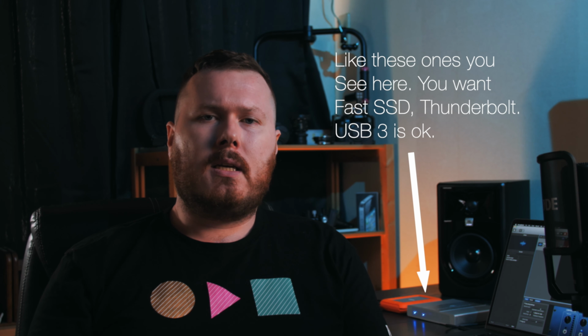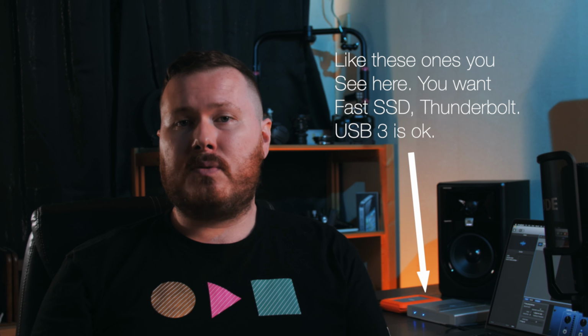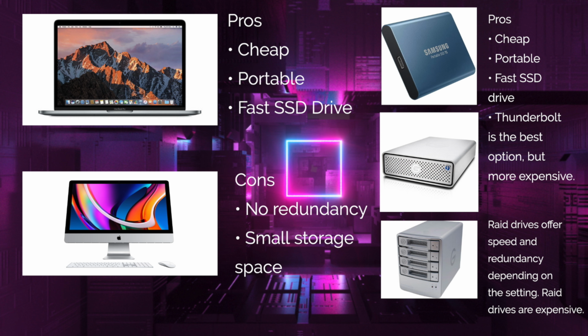What do I recommend? I recommend external drives, literally drives that are separate from your main computer, that you plug in using USB 3, C, or Thunderbolt. Small external drives are relatively inexpensive and very portable. The newer drives are fast enough to edit from, especially if you can use something like Thunderbolt. You get a lot of space with external drives, and if you really get serious, you can invest in RAID drives that give you both redundancy and speed. But I won't be talking about RAID drives in this video.